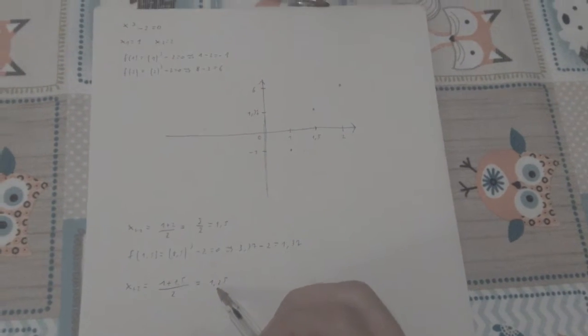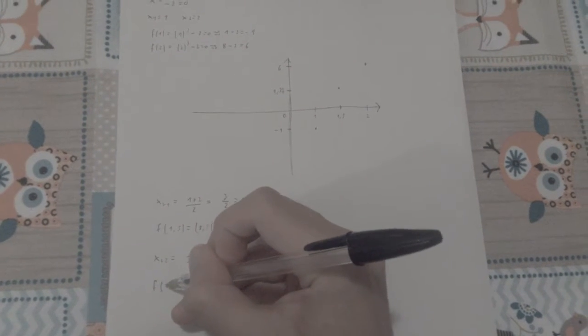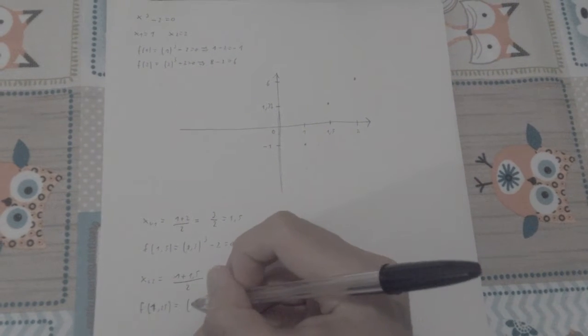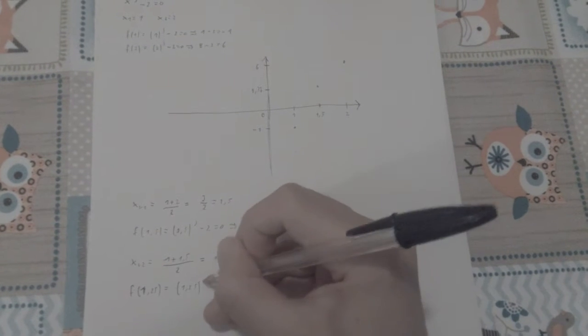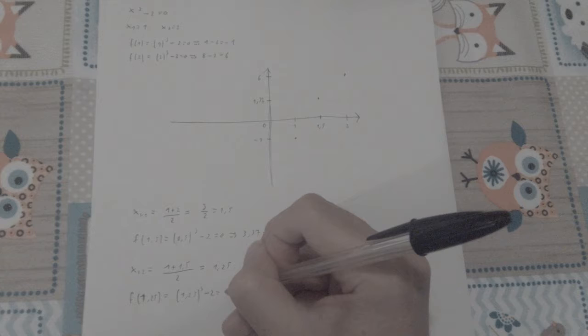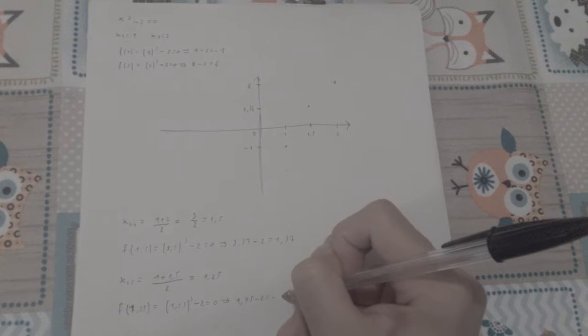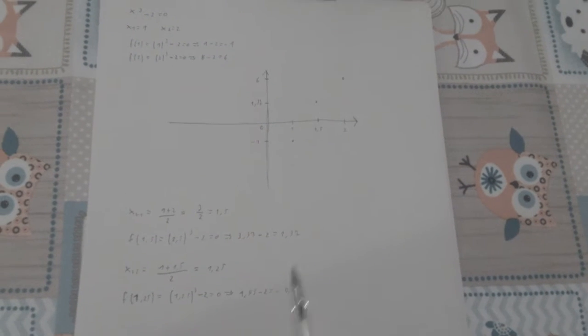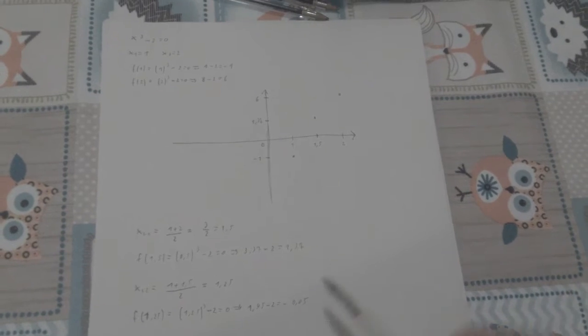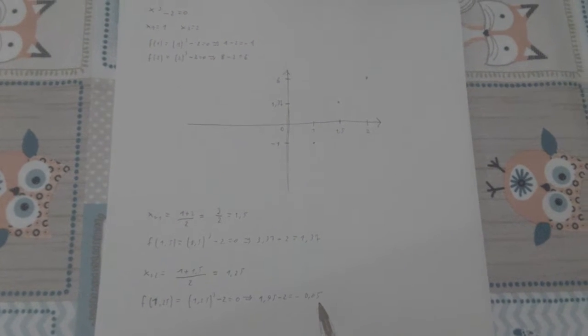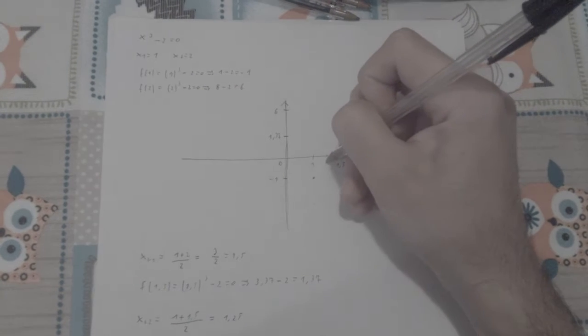So let's plug 1.25 back into our function. f of 1.25 is 1.25 cubed minus 2, which gives us 1.95 minus 2, so negative 0.05. So it's still negative, but negative 0.05 is a very, very small value, so it's very close to 0.